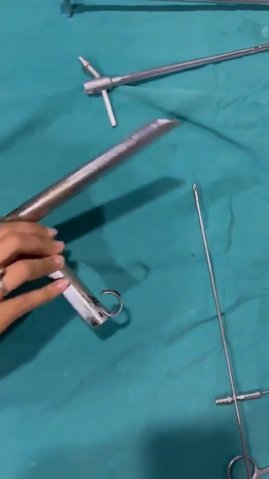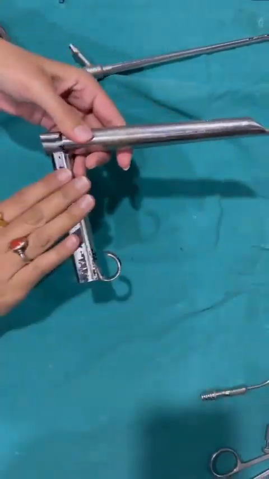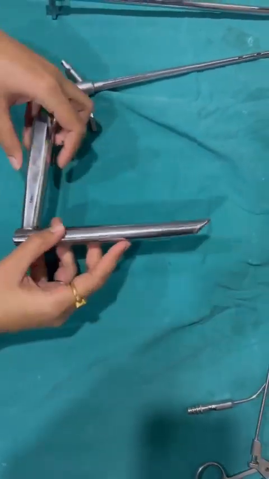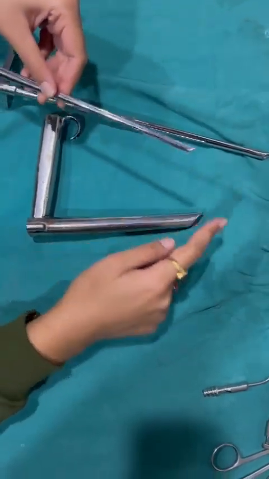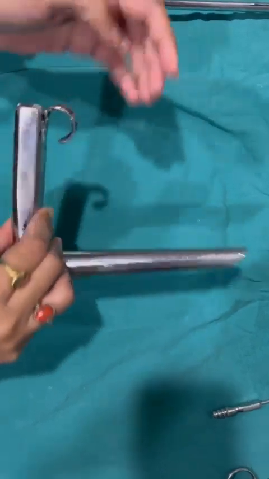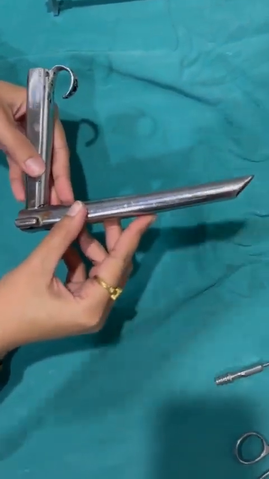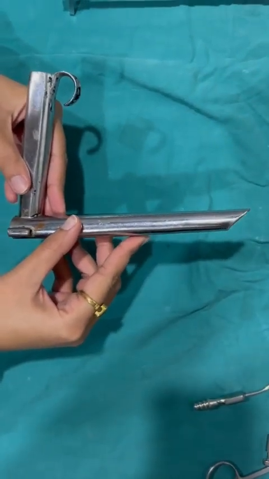Next, we have a rigid laryngoscope. This is a rigid laryngoscope which is used to do the rigid laryngoscopy. We have to note that these various scopes have beveled edges in order to provide a better view of the larynx.